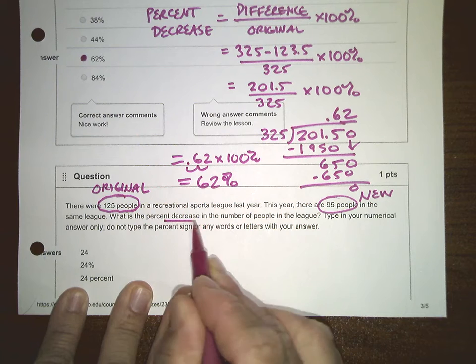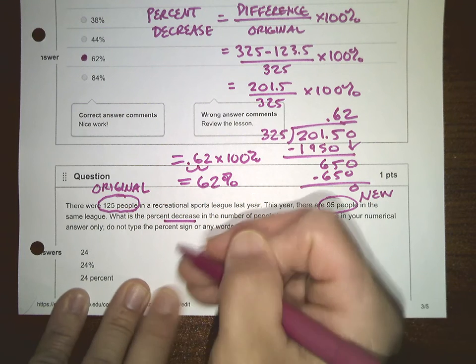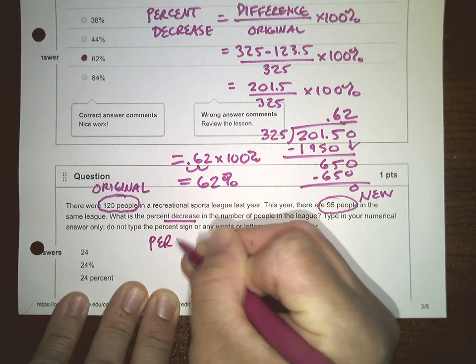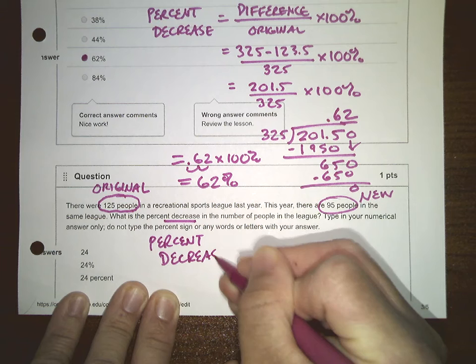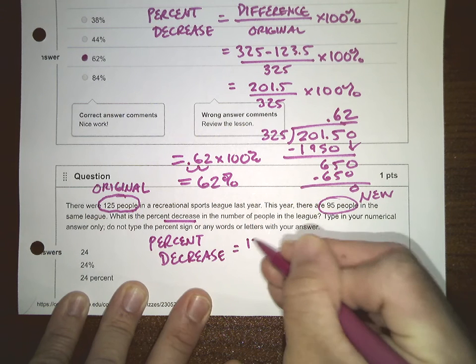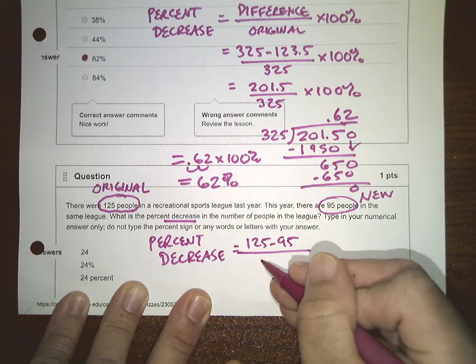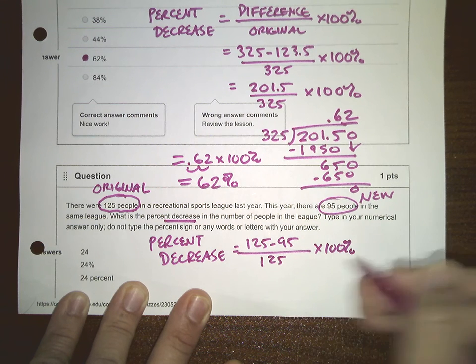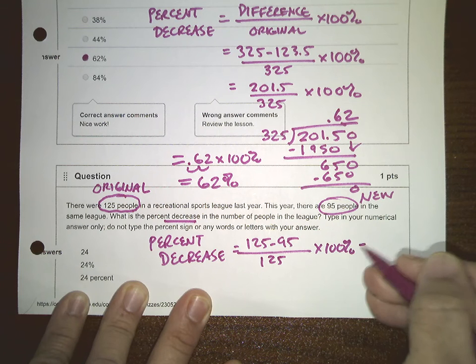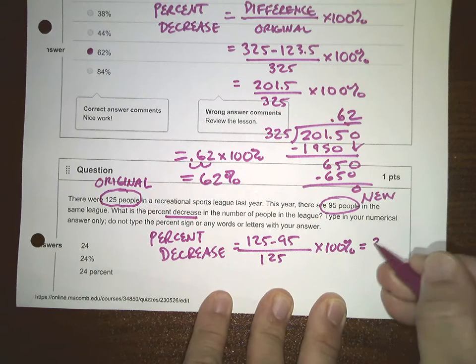So here we go. We see that the amount definitely went down, so it is a decrease. So the percent decrease is going to be the difference, which is 125 minus 95 over the original number of people, 125, times 100%. So 125 minus 95, that will be 30.